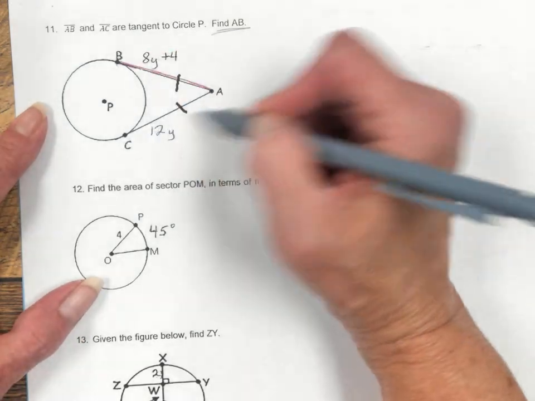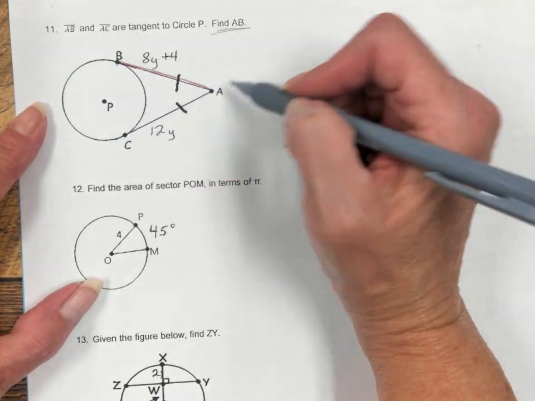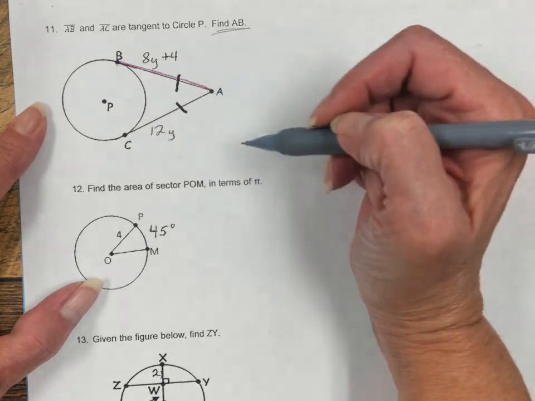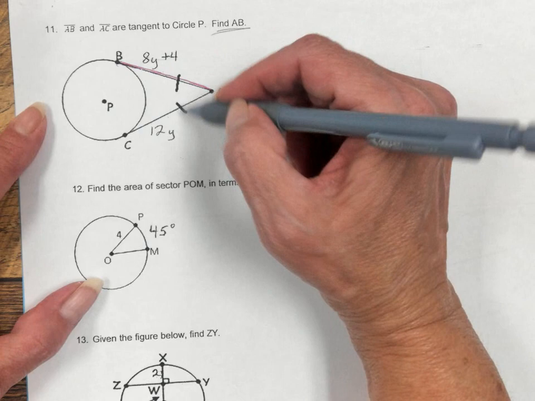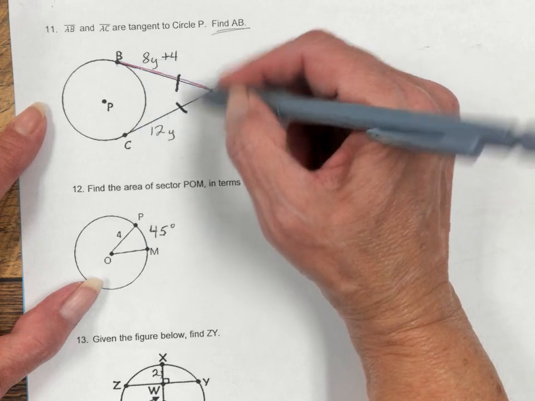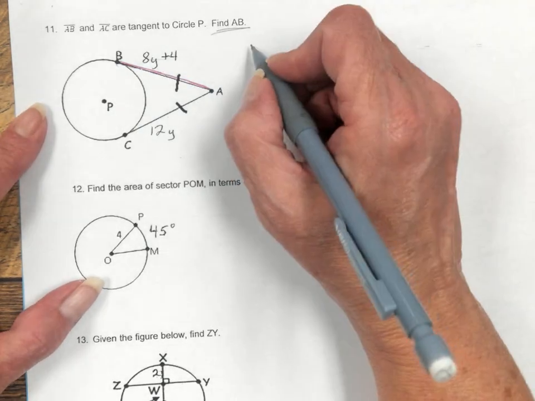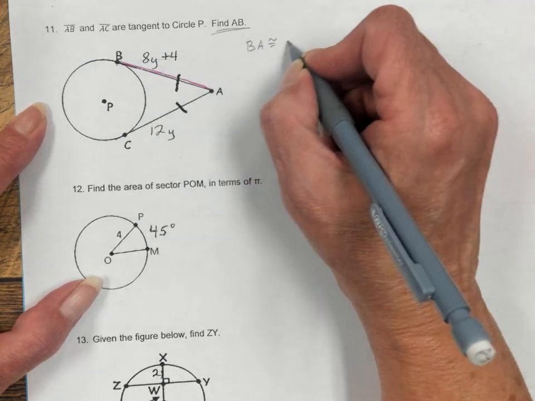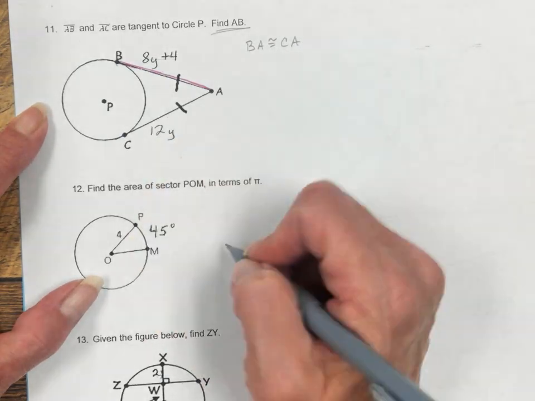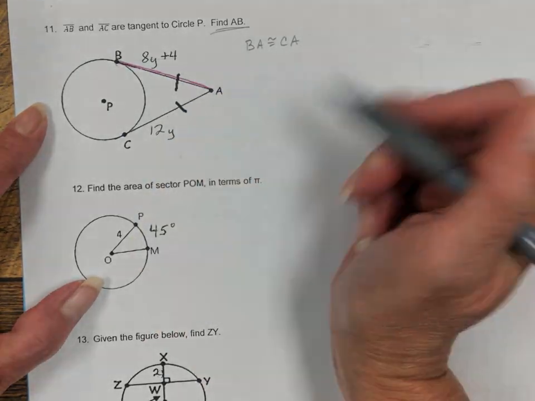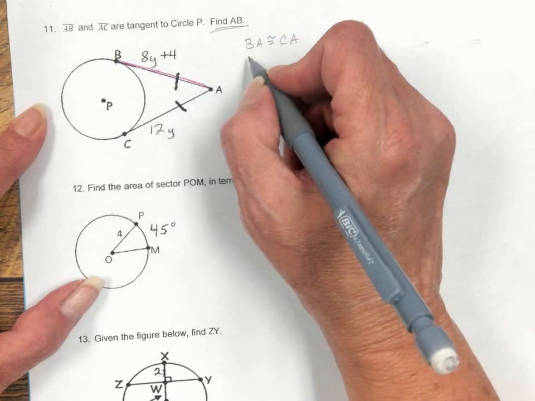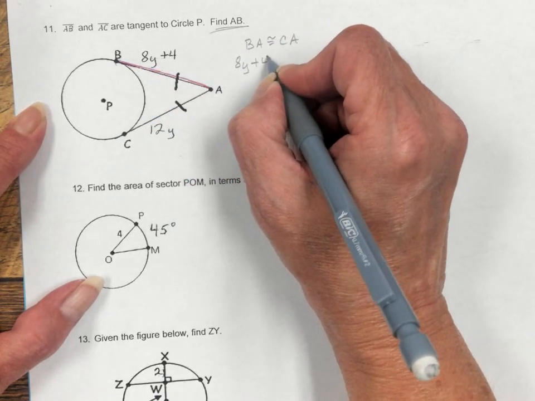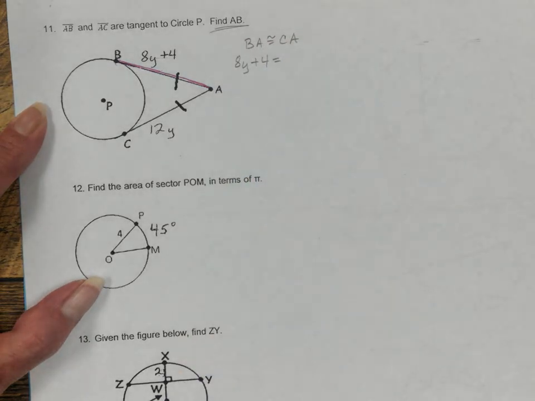Well, that ice cream cone theorem of two tangents on a circle meeting at an exterior point creates same size, congruent pieces. Okay? So I'm going to write BA is congruent to CA, and now I'm going to fill it in. And look at that, it's already even marked that those are congruent. So BA is given to me as 8y plus 4. Algebra version of congruent is equal.